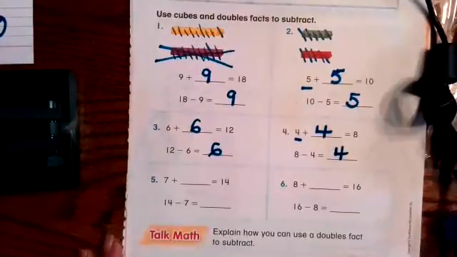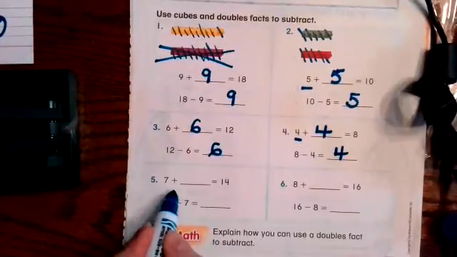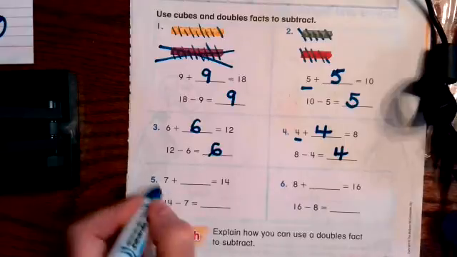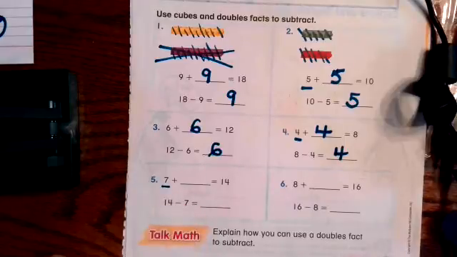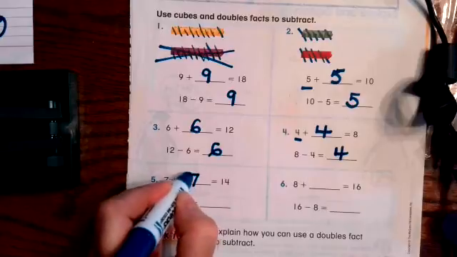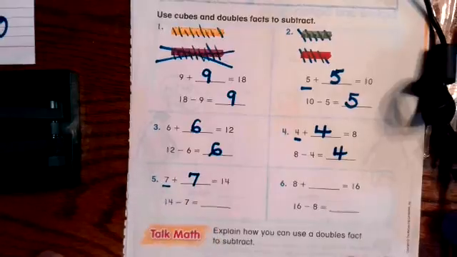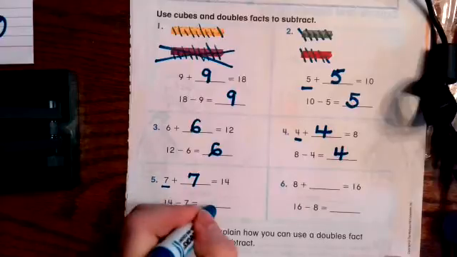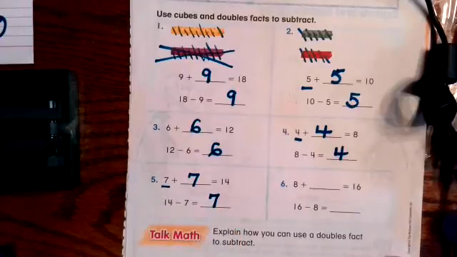Moving on to number 5. 7 plus missing add-in, right, equals 14. If it's a double stacked, remember you're adding that number to itself. 7 plus 7 equals 14, which also means 14 minus 7 has to equal 7.